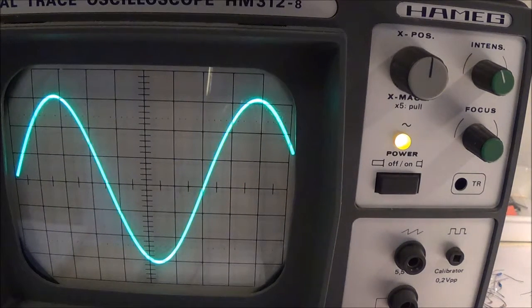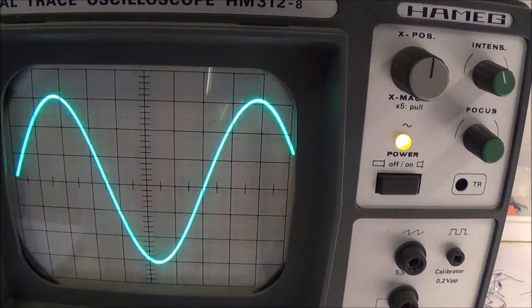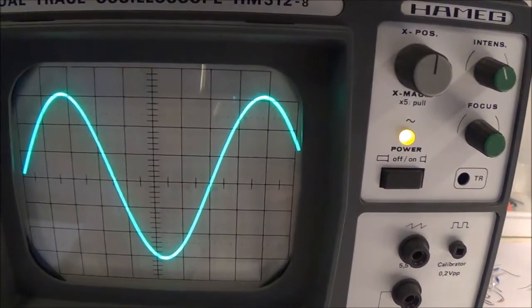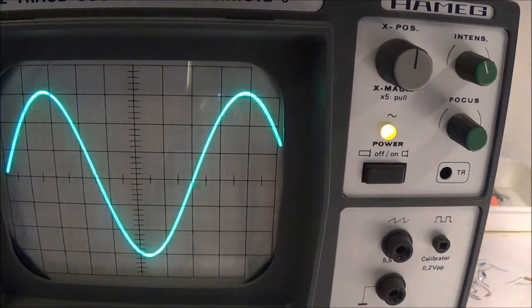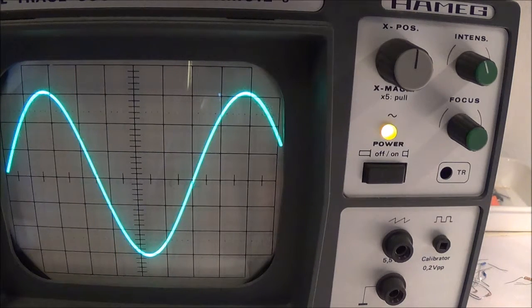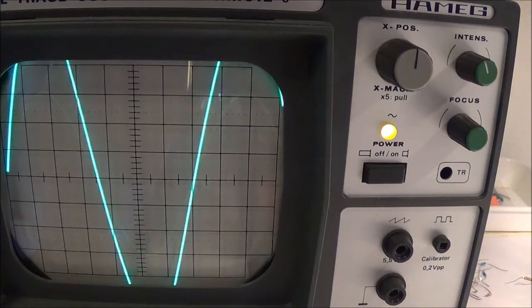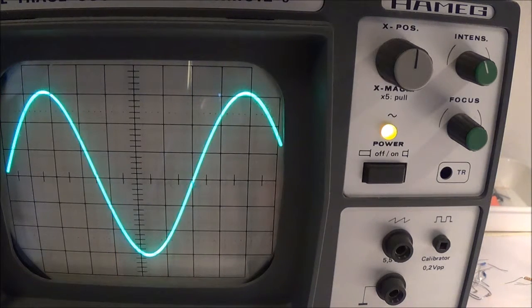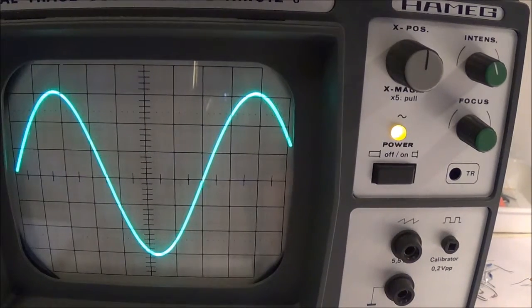That's 0.2 milliseconds per division. And also you need to adjust your vertical step here. That would be off the screen, which is way too high, and this will be way too low, so I'm going to do it like that.